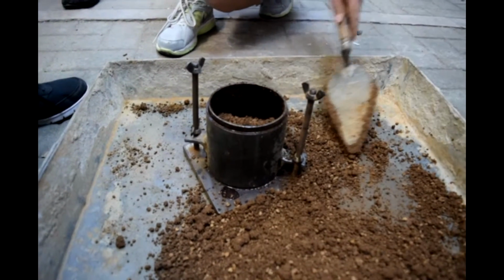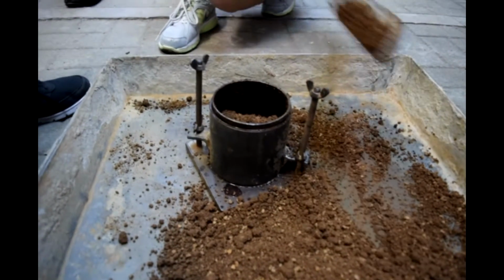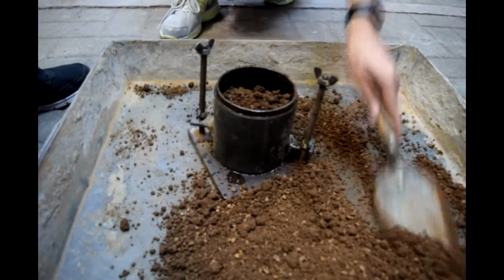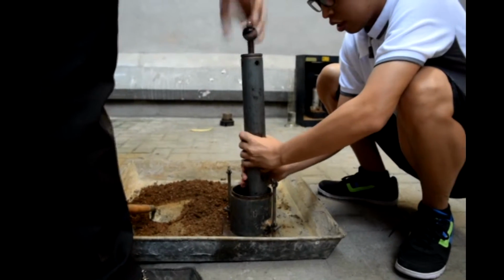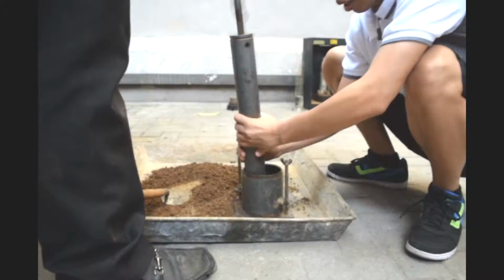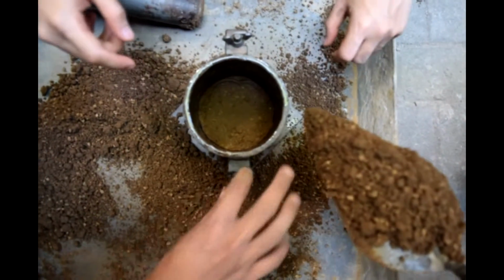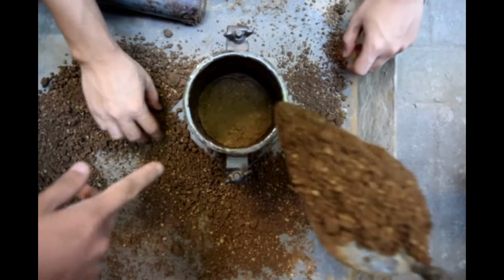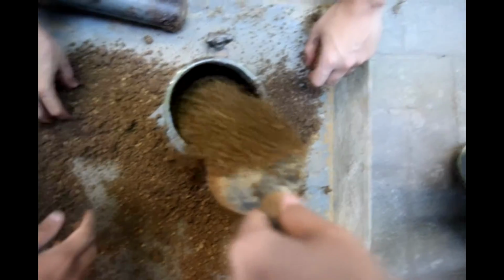Add another layer of soil such that the height of the soil in the mold will be 2/3 of the height of the mold. Compact the second layer by applying 25 blows of the rammer, just like in the first soil layer. Attach the collar to the mold, fill this completely with soil and compact it in the same manner as the previous layers.